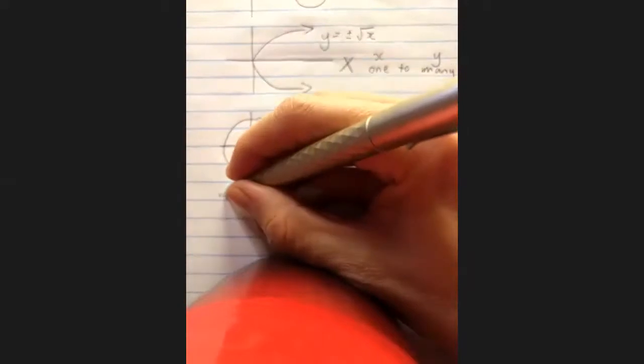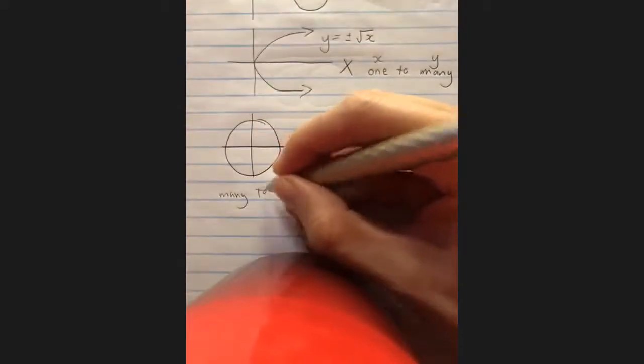A many to many would be like a circle. Many x's, many y's. Okay, so if you're making notes, just make some notes here. This is many to many. Just by the way, a many to many will not be a function. Okay, so not a function. And then let's just do something like a straight line. A straight line will be one to one. 1x, 1y, and it is a function.